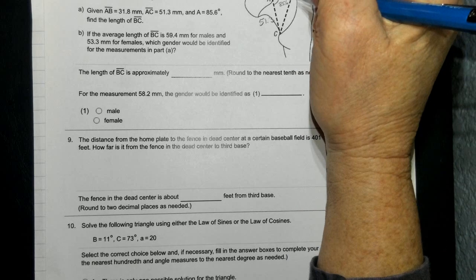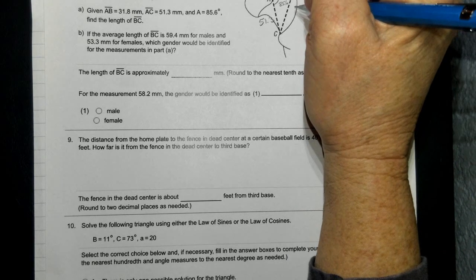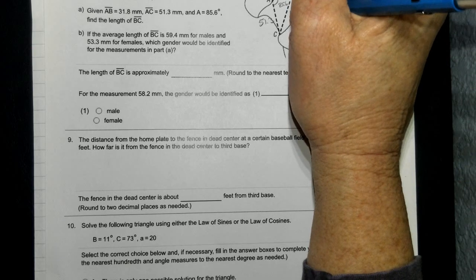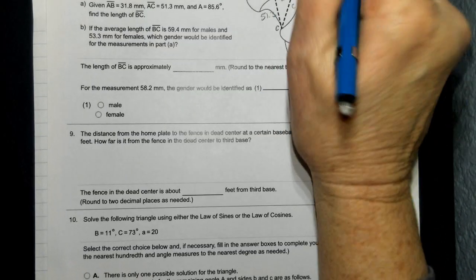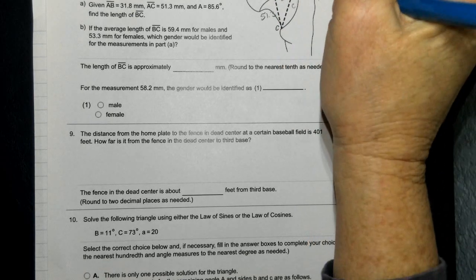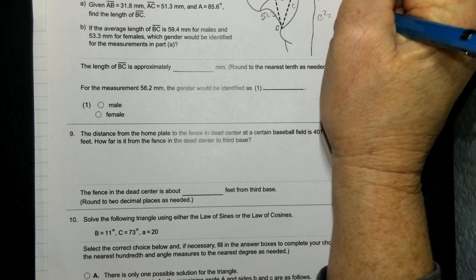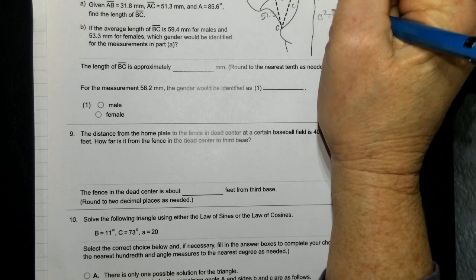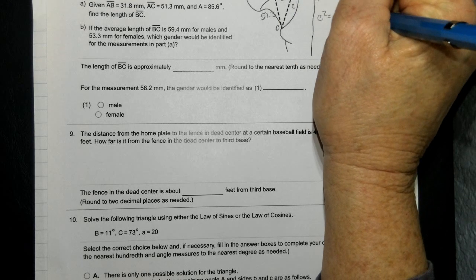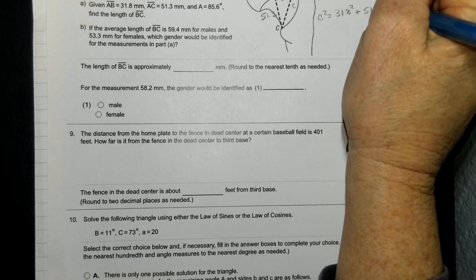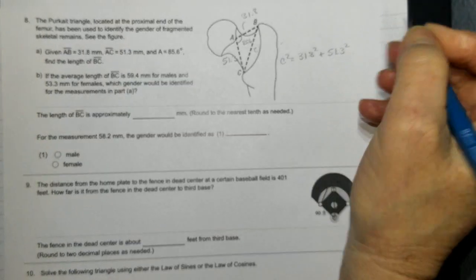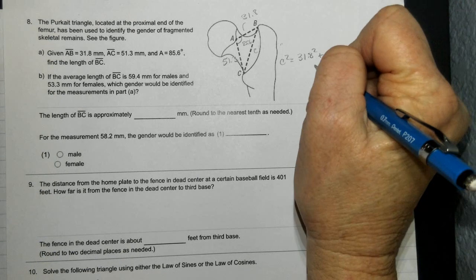All right, so let's call that C, and we can solve the others. So let's say C squared equals A squared, so let's call that 31.8 squared, plus B squared, 51.3 squared. I'm running out of room here. Bear with me, so I'm going to continue on the next line.